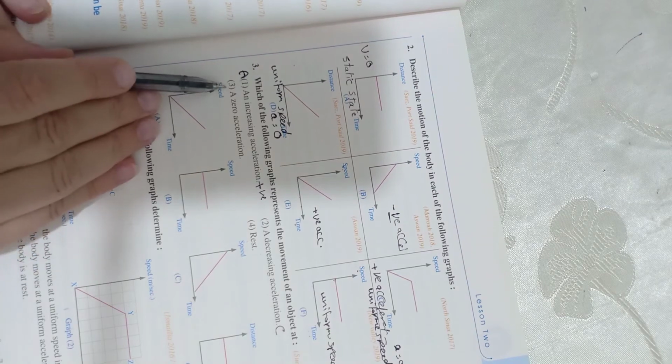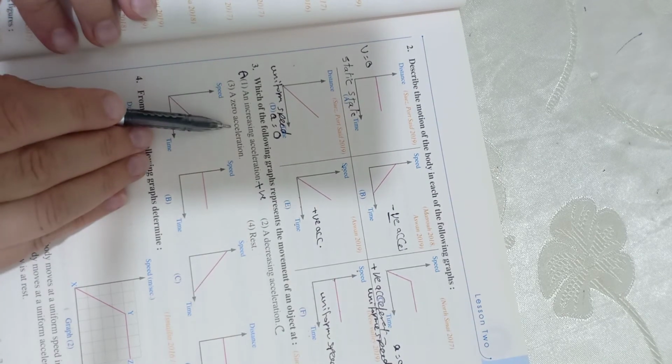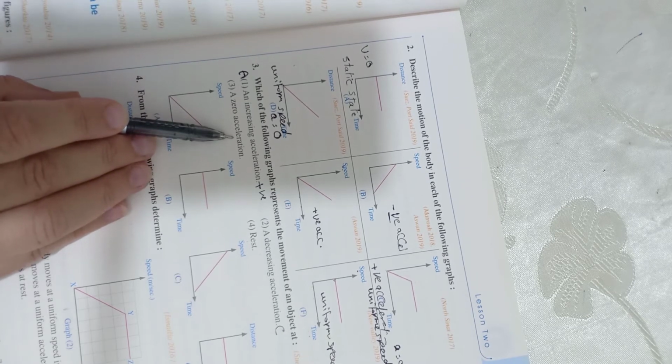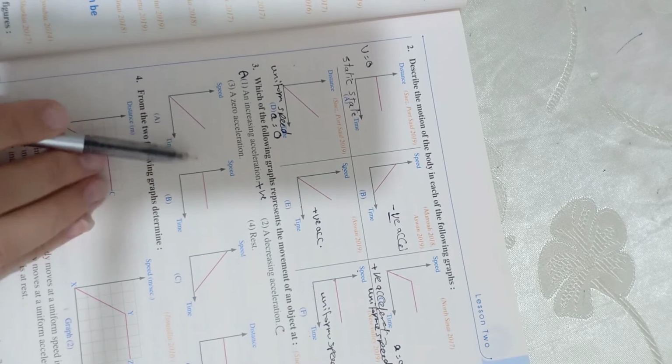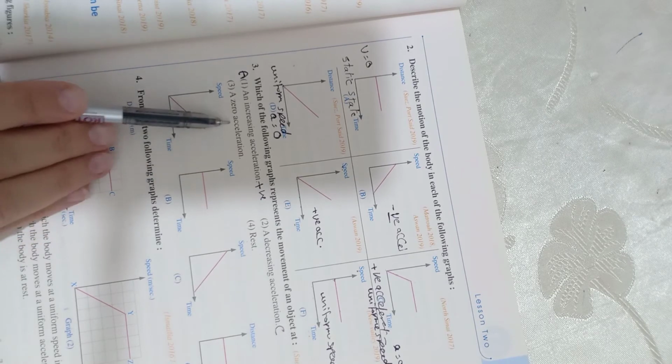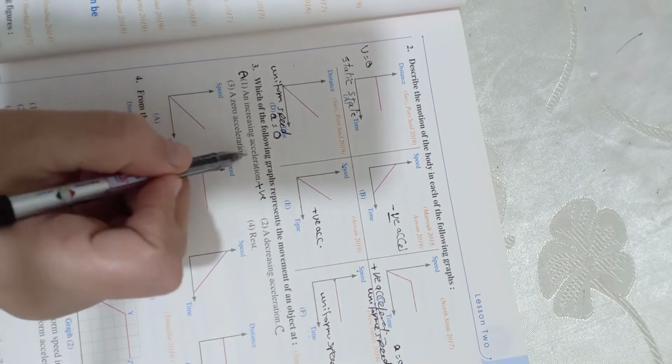Okay. Question number 3. A zero acceleration. When the object moves by zero acceleration, this means the speed is constant, uniform speed, regular speed. So we will search about the speed and time. It's uniform speed or constant speed. Okay, it's meaning zero acceleration. So figure B or graph B with 3.